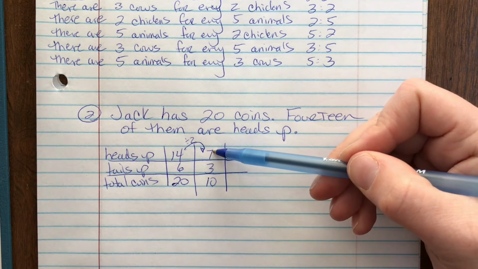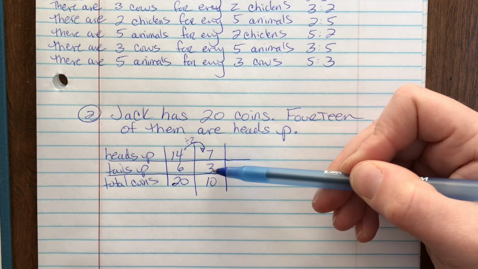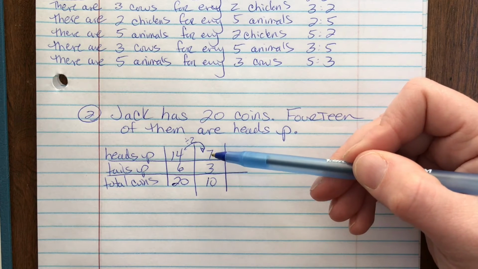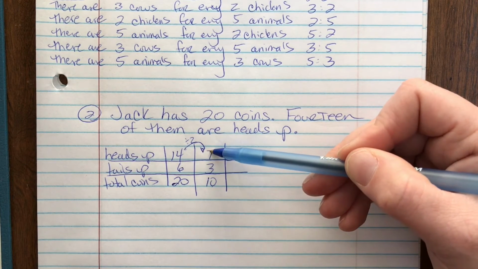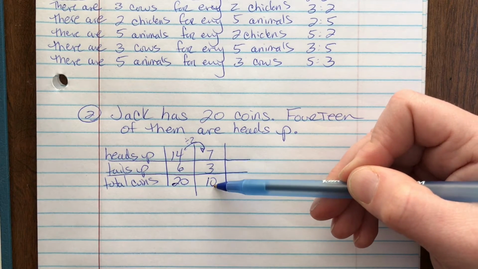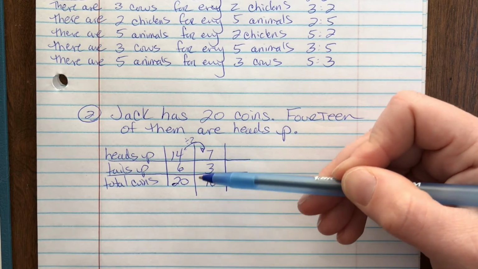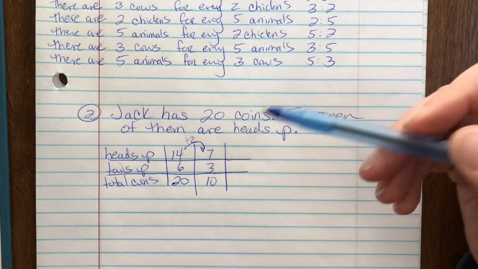There are 7 heads up for every 3 tails up. There are 3 tails up for every 7 heads up. There are 7 heads up for every 10 total coins. There are 10 total coins for every 7 heads up. There are 3 tails up for every 10 total coins. There are 10 total coins for every 3 tails up.